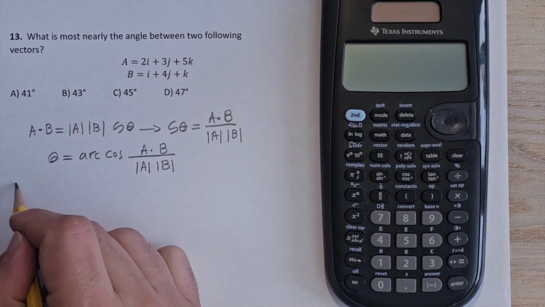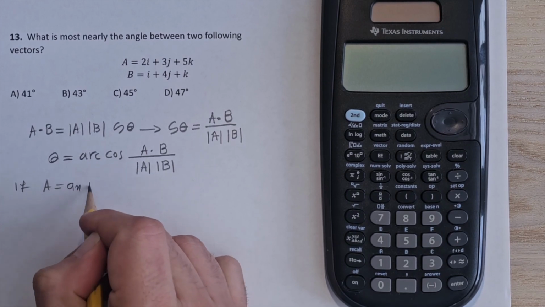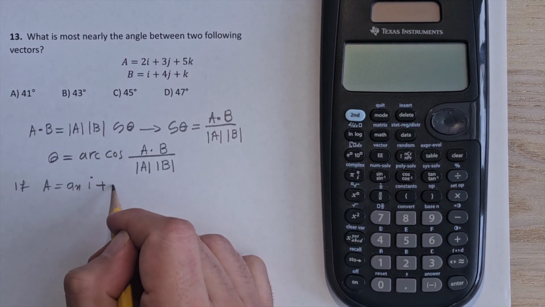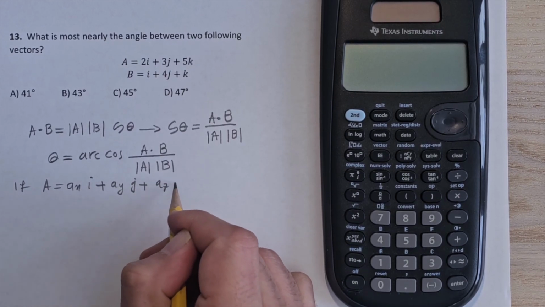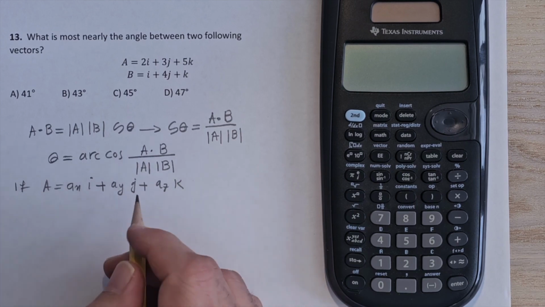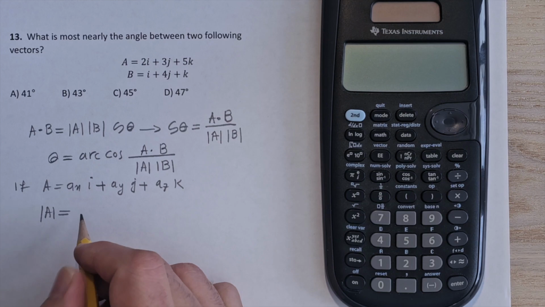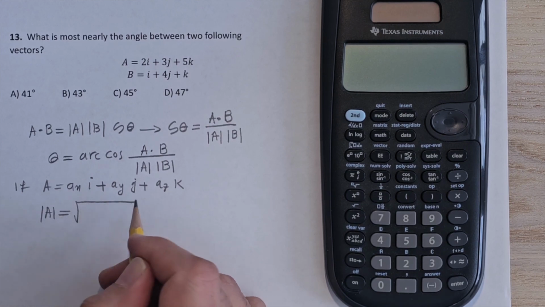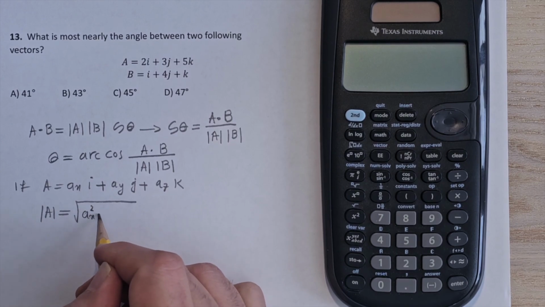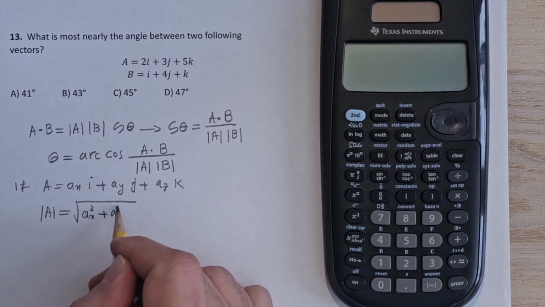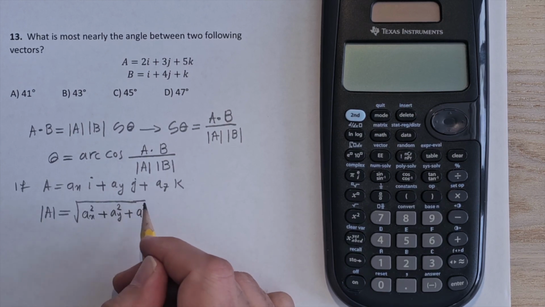If A equals AXi plus AYj plus AZk, so the magnitude of A should be the square root of AX squared plus AY squared plus AZ squared.